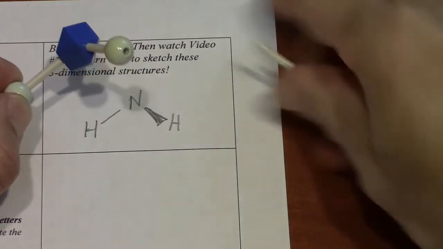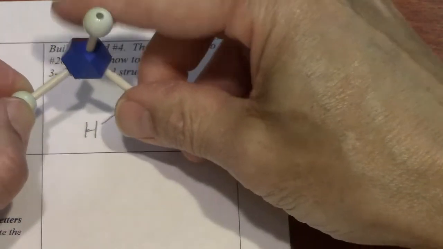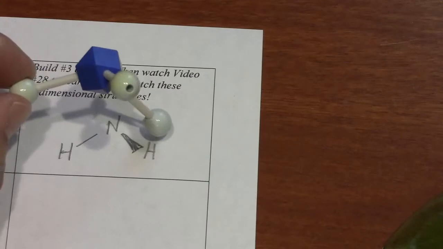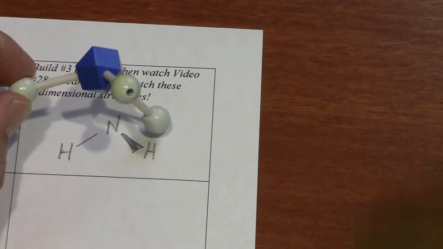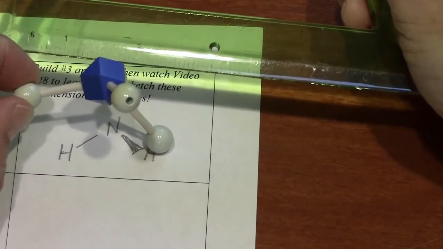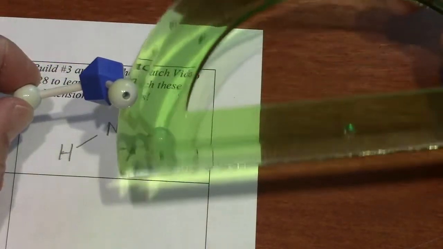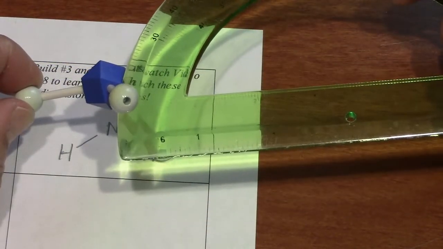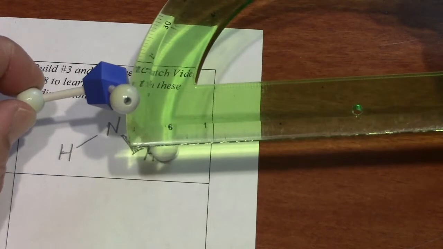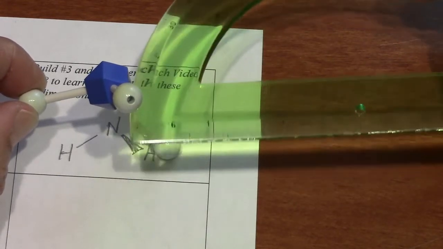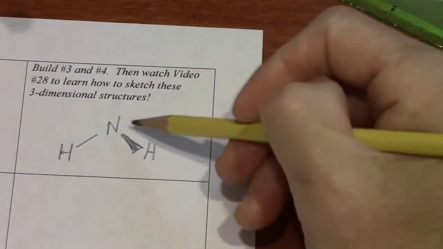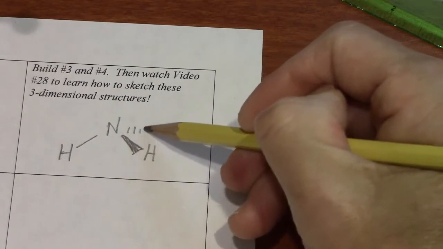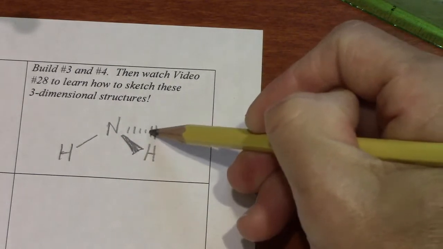The last hydrogen goes back behind. If this right here is the plane of the paper, then this hydrogen here is behind the plane. Behind the plane. To represent that, I do a dashed line. It recedes into the distance.